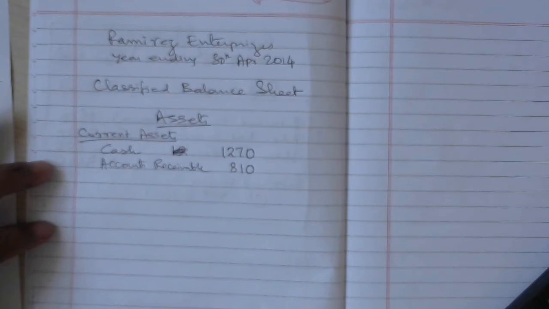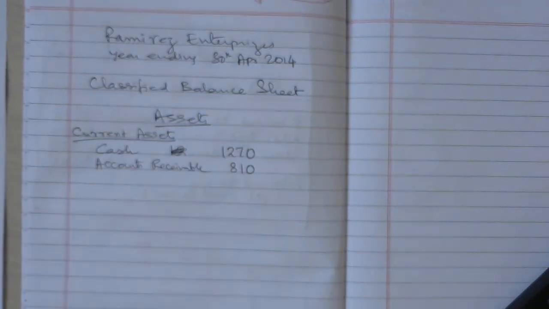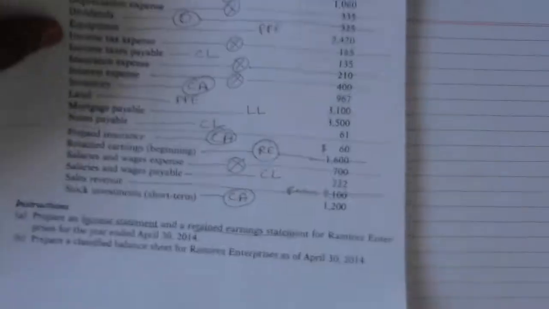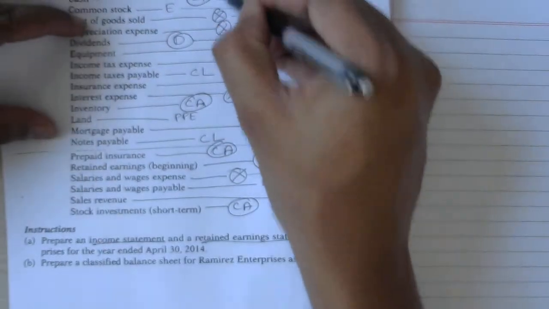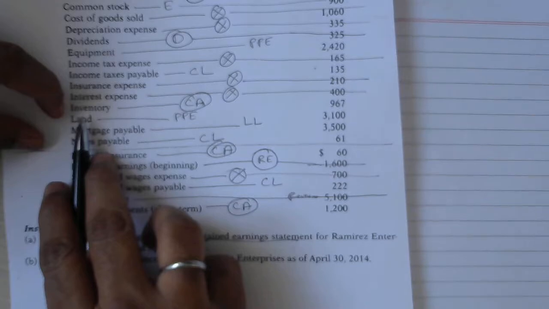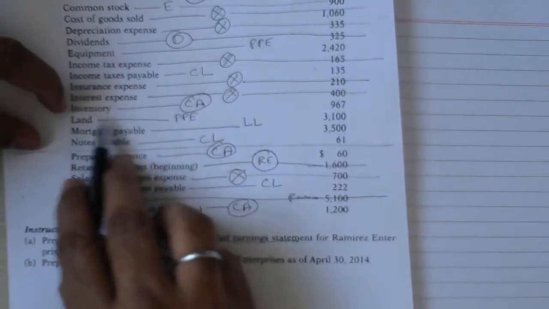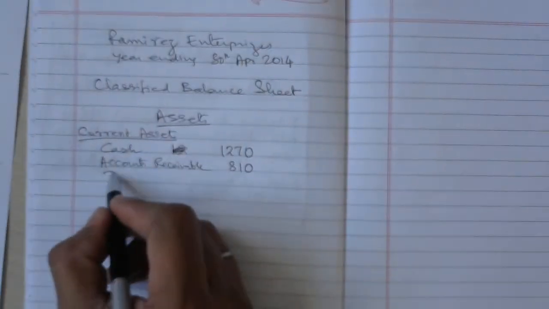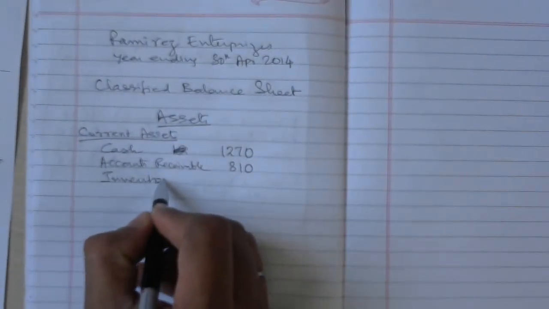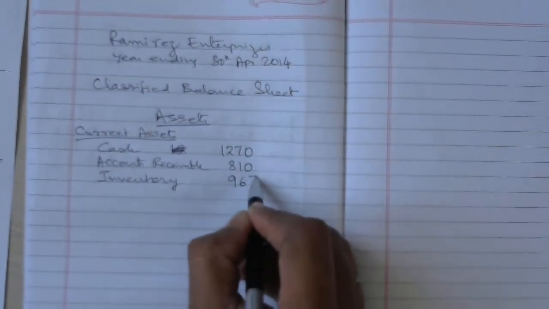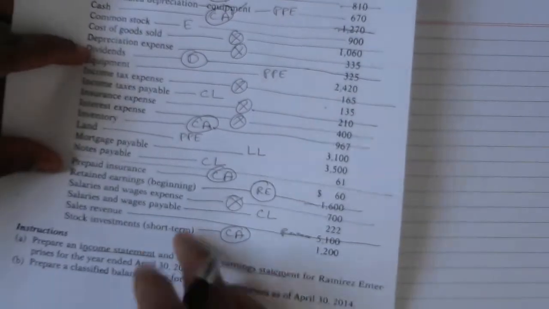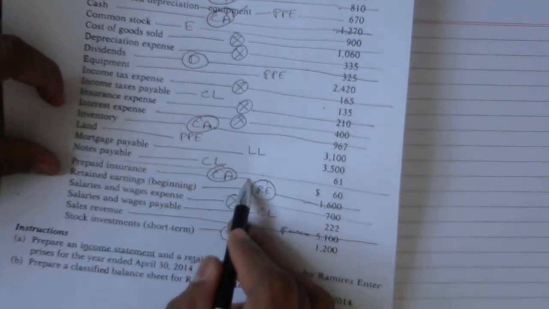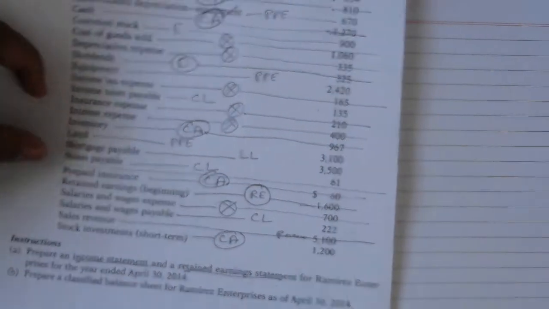Next I have inventory of 967. Next we have prepaid insurance of $60.